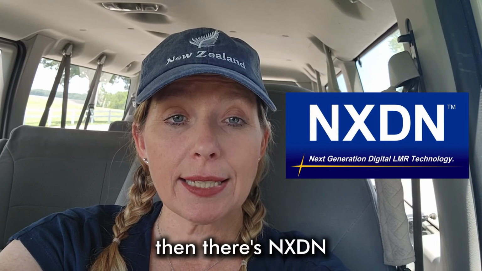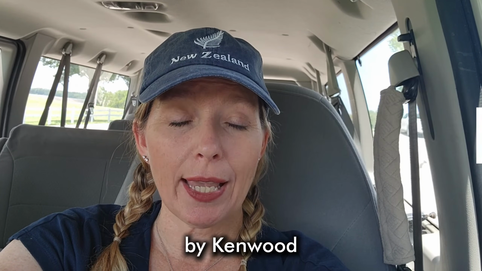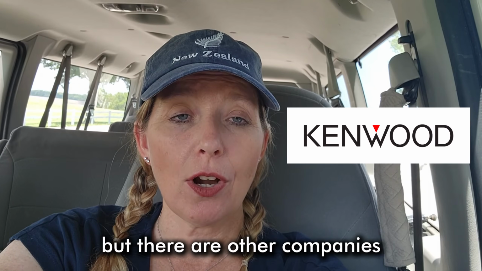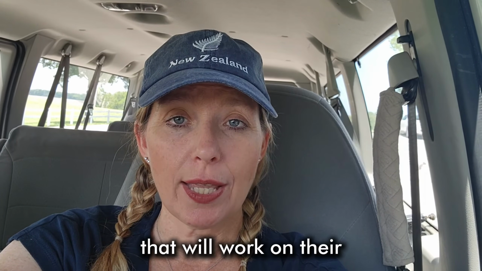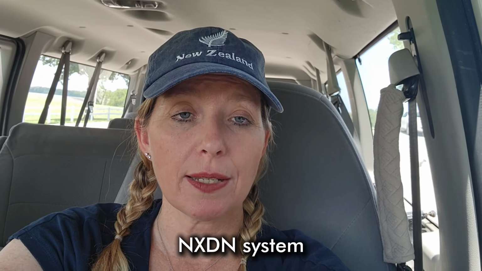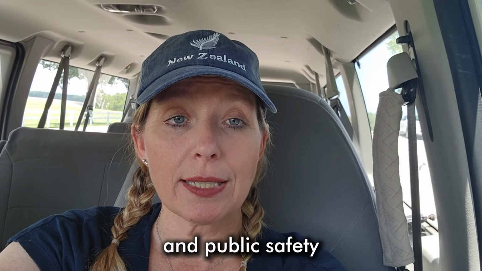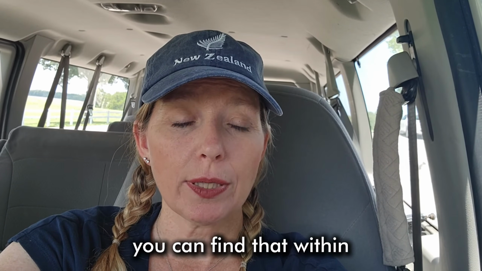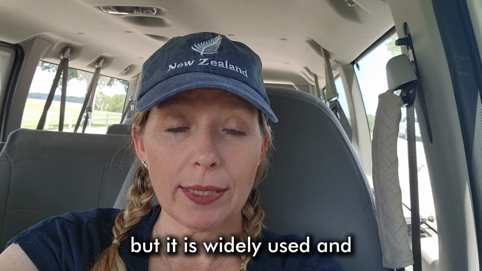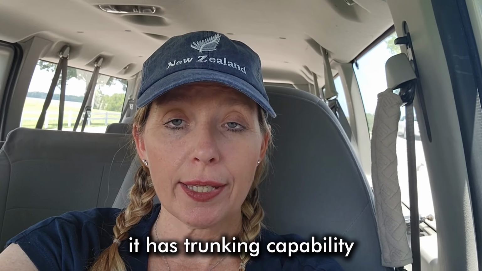Then there's NXDN. NXDN was developed by Kenwood, which is another company, but there are other companies that make radios that will work on their NXDN system. It's used mostly for business and public safety. You can find that within ham radio as well, but it is widely used and it has trunking capability.